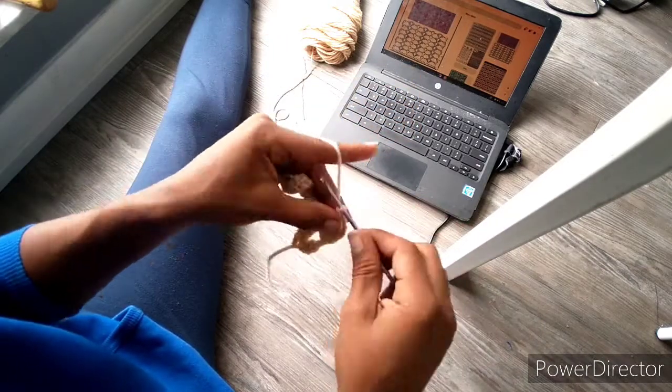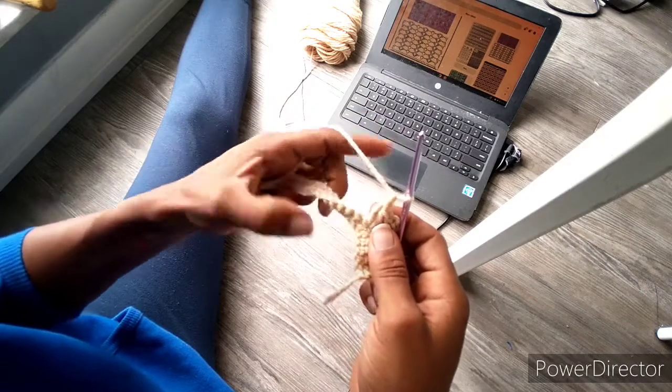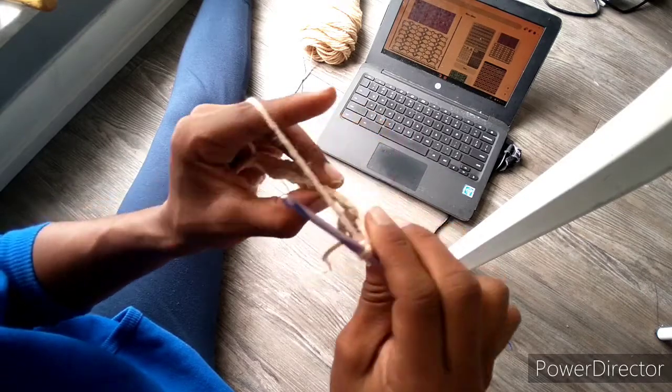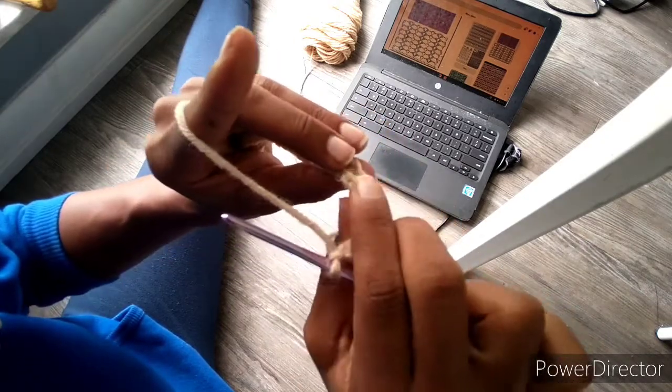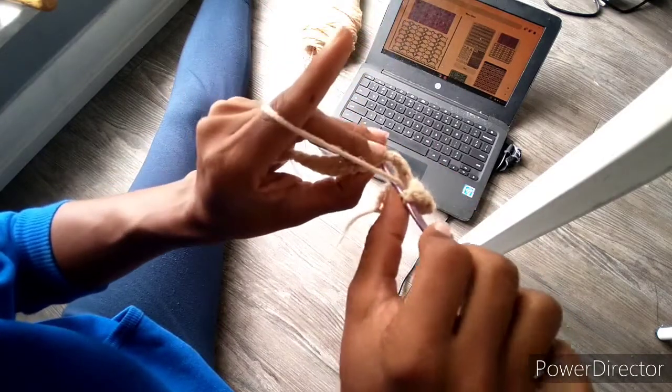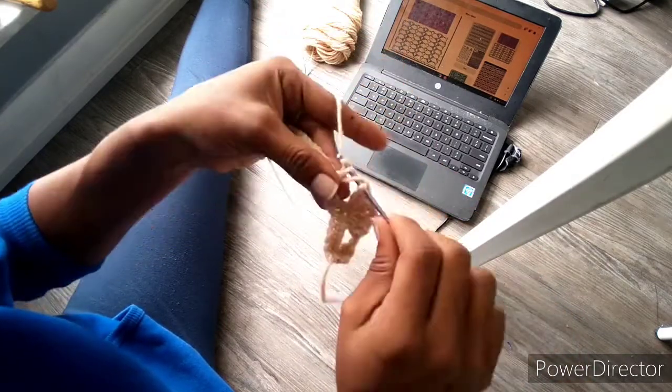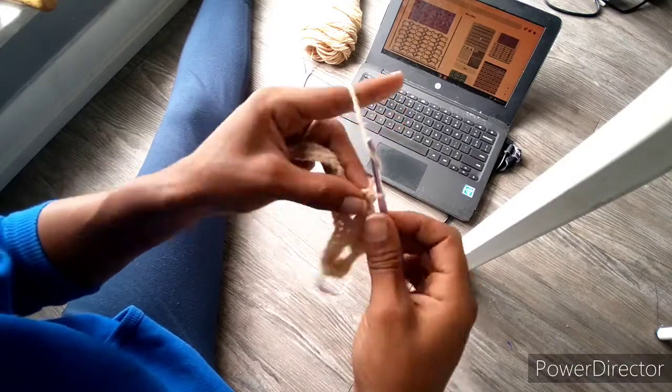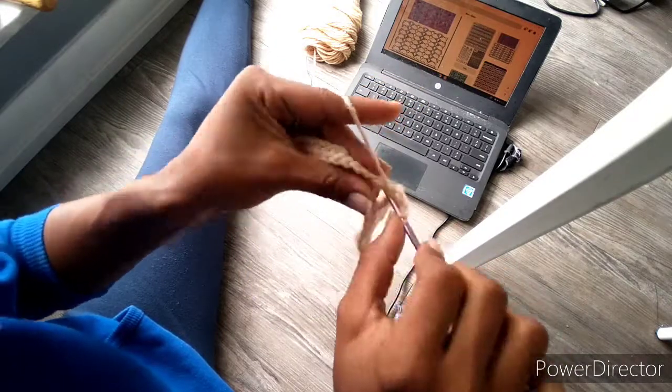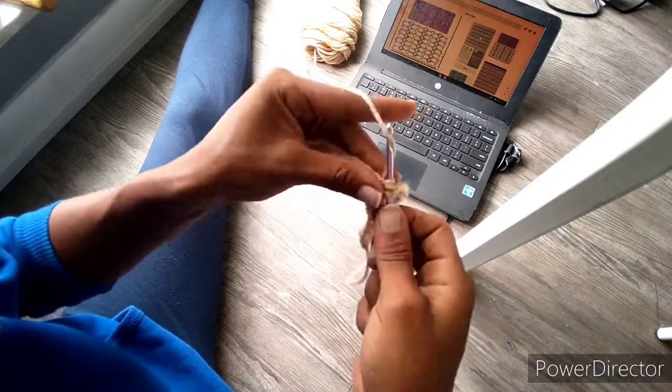Okay, chain 1, repeat the same thing again, which is skip 4 stitches and go into the 5th stitch, but this time we're going to go in with 1 double crochet, chain 2, and then another double crochet in the same stitch.